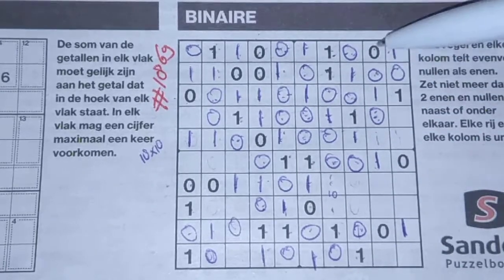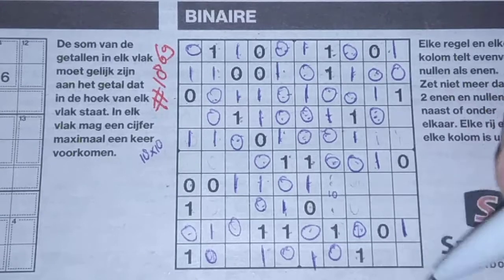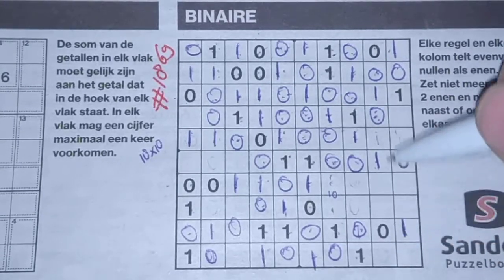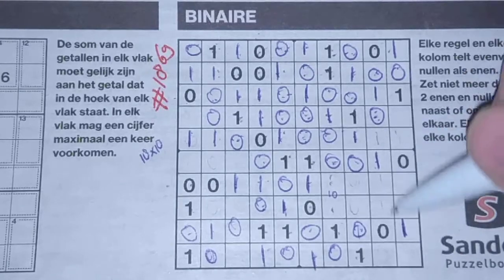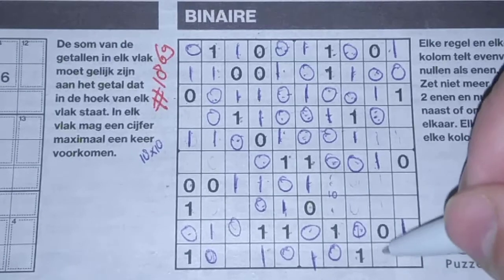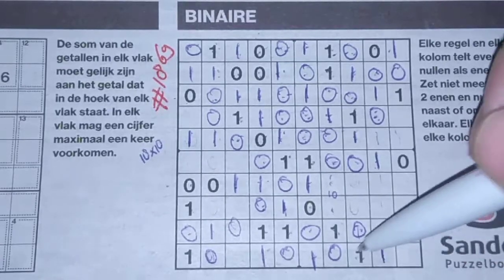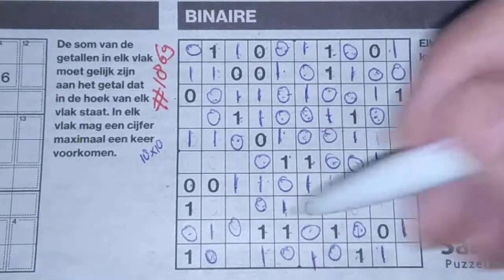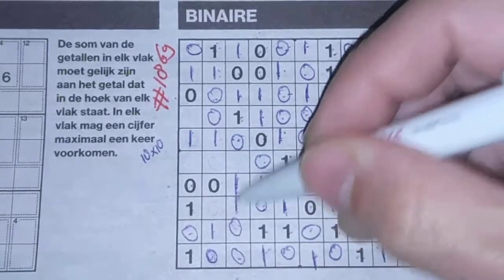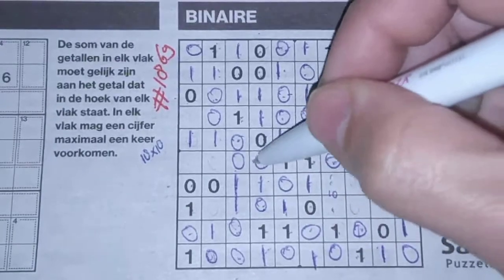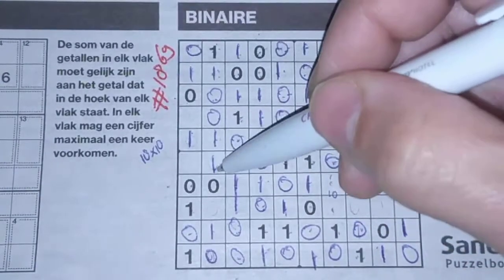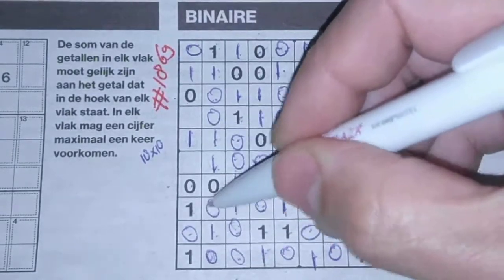1, 2, 3, 4 O's. If I place the fifth one here, then we have four ones in a row in this column. Not allowed, one of the rules, so this cannot be an O. This should be a 1. 1, 2, 3, 4, 5 ones, so the rest are O's. Double O, here 1, there 1, double 1, here an O, there an O, double O, here 1, there 1. We have here 1, 2, 3, 4, 5, so the rest are O's.